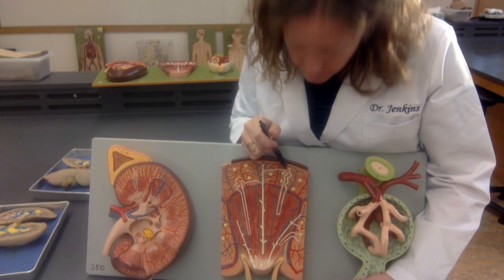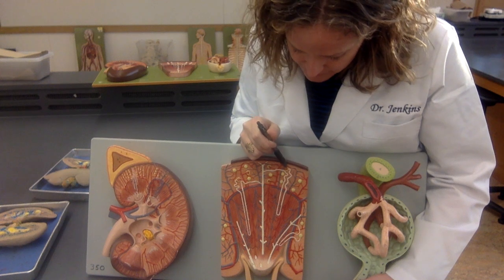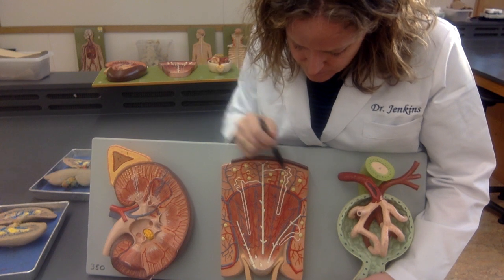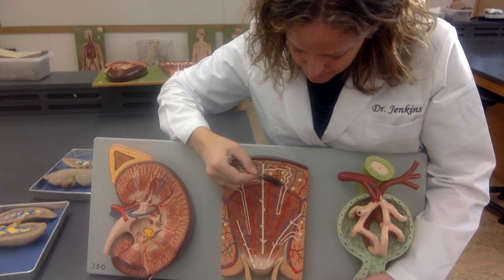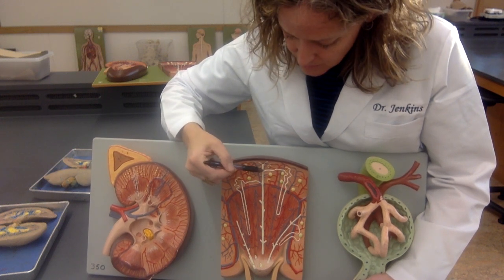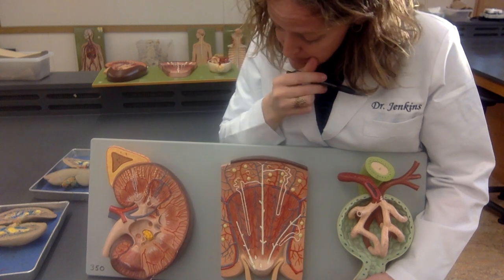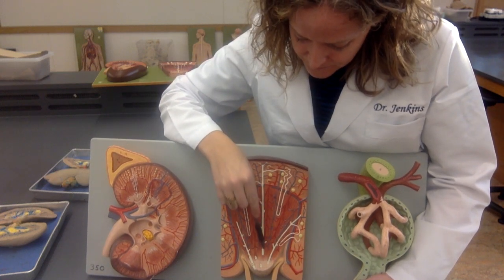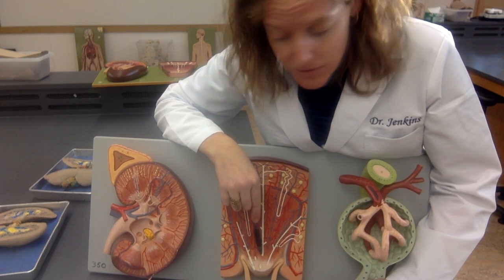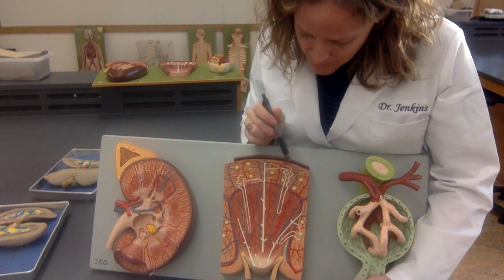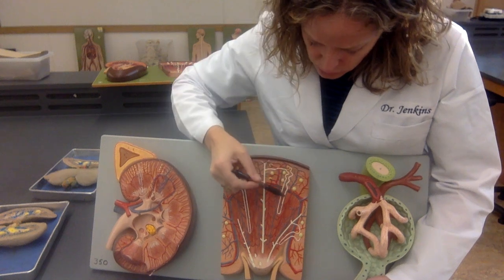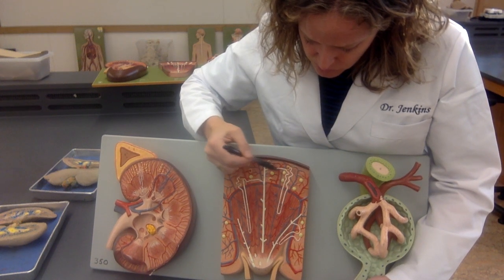So we first start with the glomerulus, that little ball is the glomerulus. Coming off the glomerulus is the proximal convoluted tubule, loop of Henle, distal convoluted tubule, and every distal convoluted tubule empties into the collecting duct. And by the way, the collecting duct is going to go into the minor calyx, major calyx, renal pelvis, and ureter to go to the bladder. We pee it out. So the major parts again: glomerulus, proximal convoluted tubule, loop of Henle, distal convoluted tubule, collecting duct.